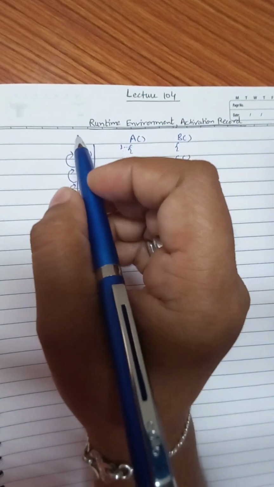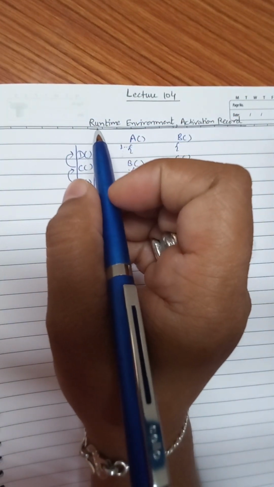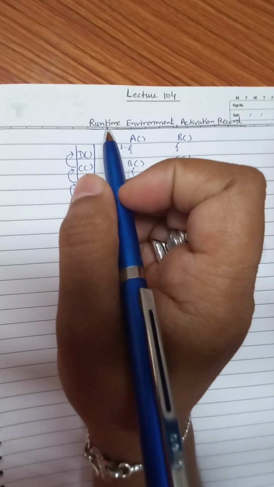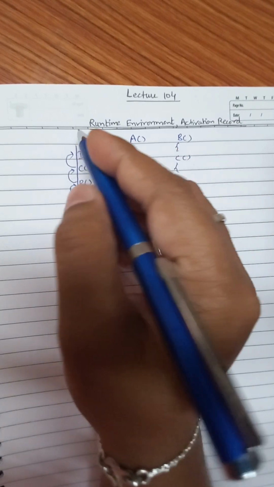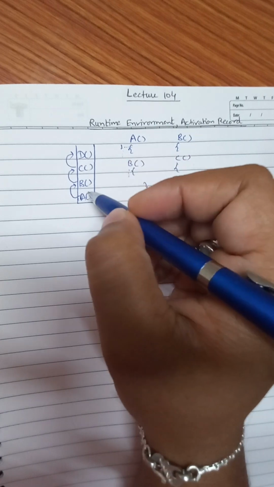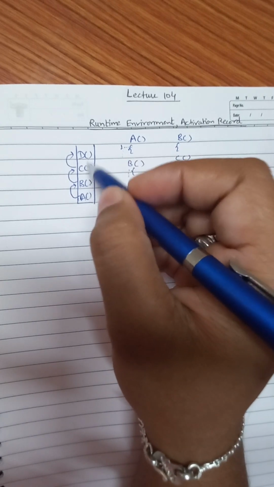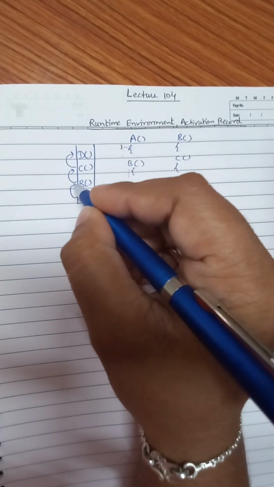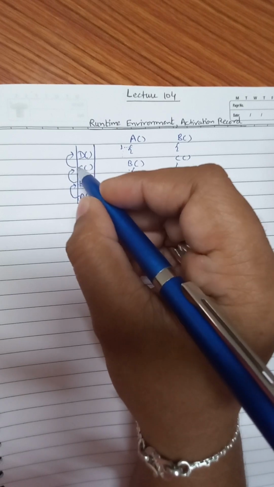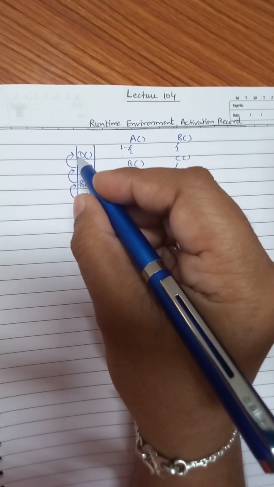In today's lecture, we are going to discuss runtime environment, what is runtime environment and what is activation record. Suppose there are multiple functions, function A, function B, function C and function D, and function A is calling function B, B is calling function C, and function C is calling function D.